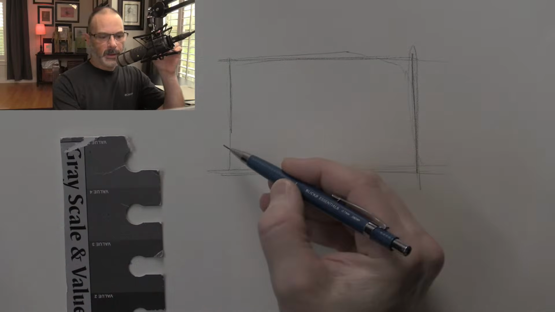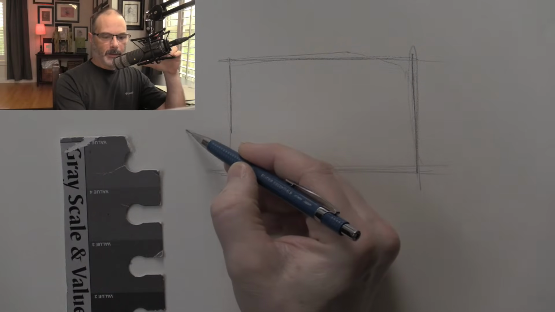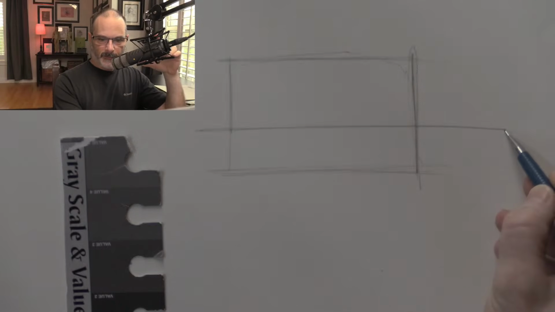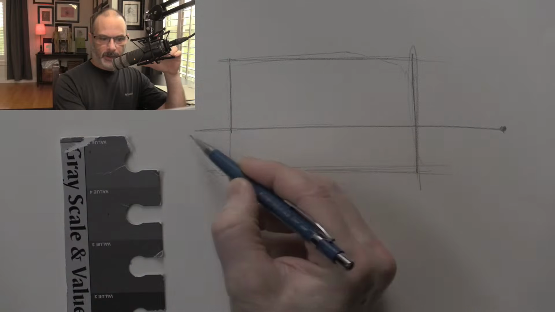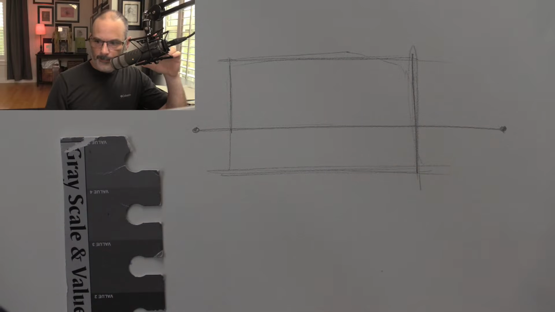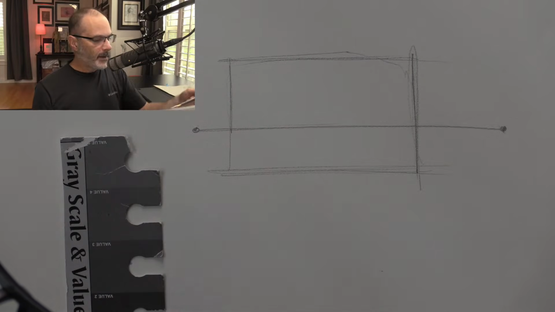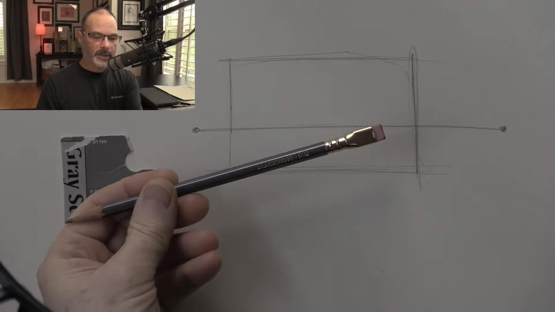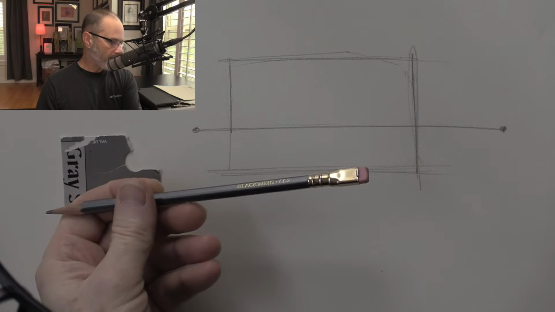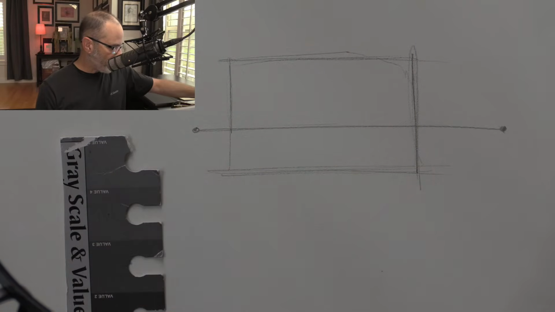So let's do a middle horizon line, which is very safe, and a point over here and a point over here. That's the Blackwing 602, which is very, very soft, like a 9B.